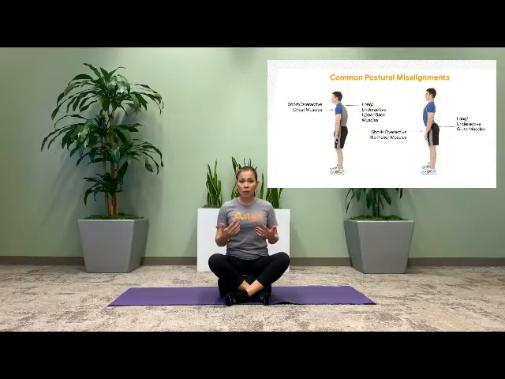When this happens, muscle on one side of the joint can be overactive or short due to postures we hold with those muscles. And because muscles work in pairs, the other side of that would be lengthened and underactive. And that will take us to the next slide, just having a visual of what are the common postural misalignments that we see with the upper body and the lower body.